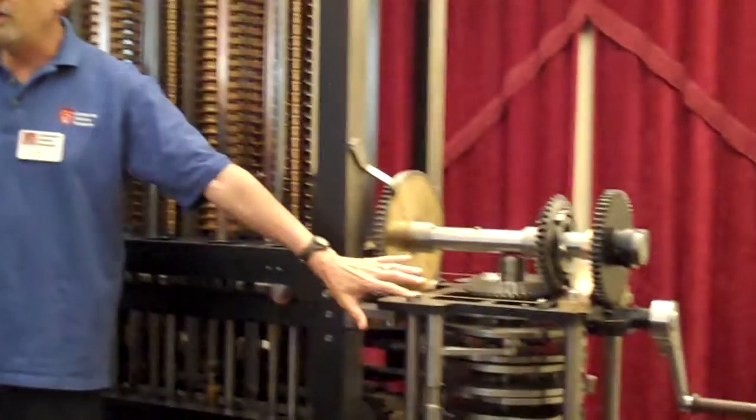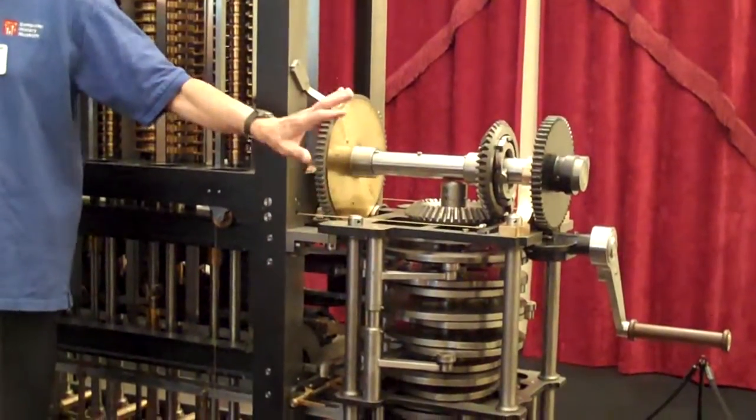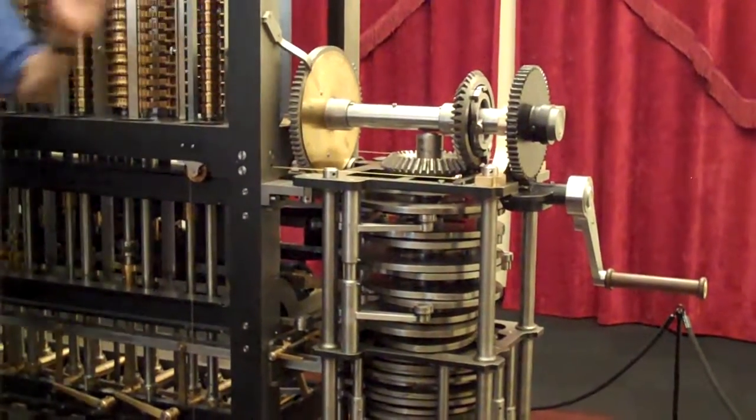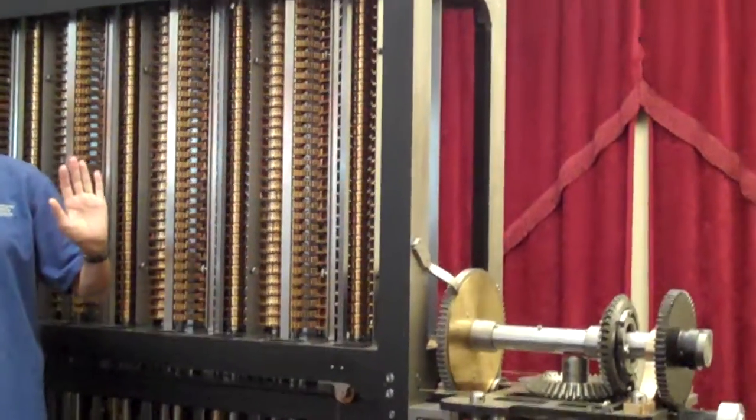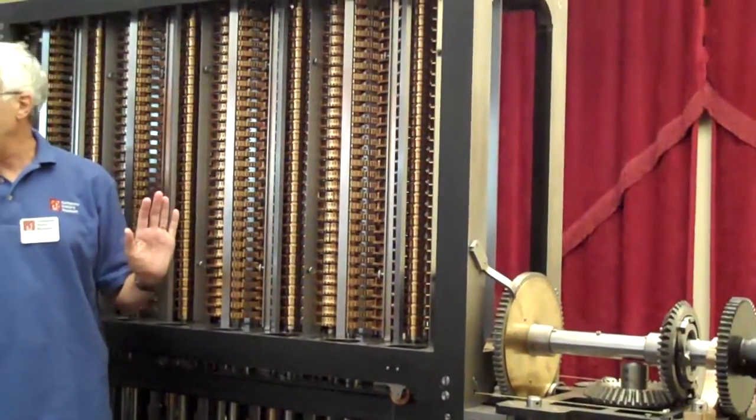This is what we would call today the microprogram. It's not reprogrammable. All it can do is control these events. So in this section, we do the calculating. In the method of finite differences, we can do up to a 7th order polynomial.